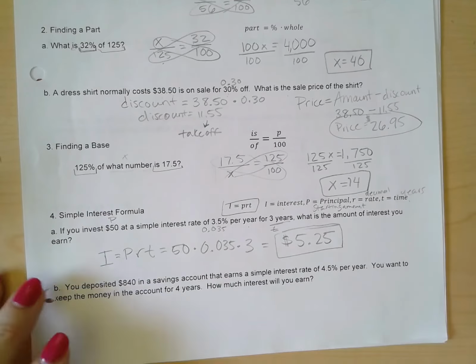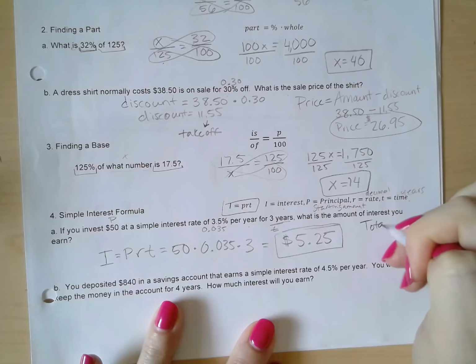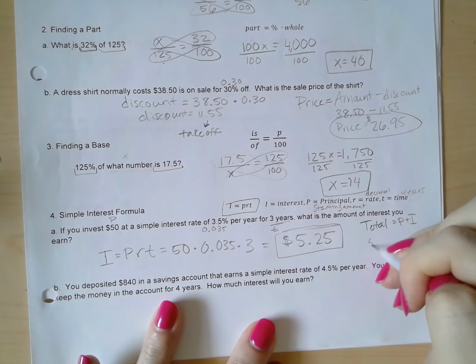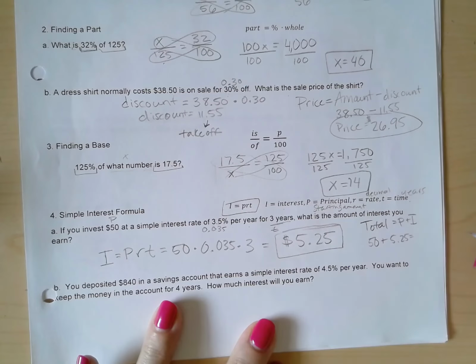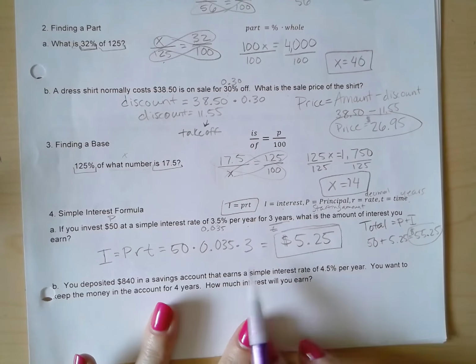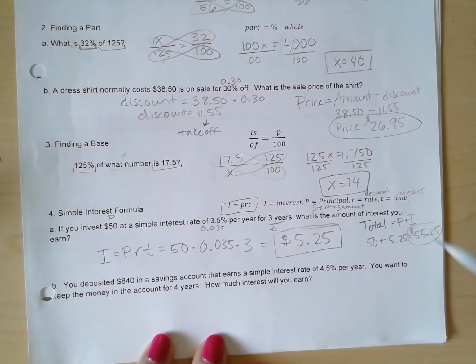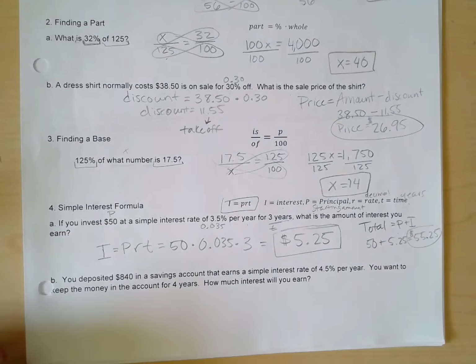So that's how much you would make just by leaving it in the bank, letting it sit there. But your total amount would be the principal plus your interest. So you would take your original $50 and add $5.25. So in the bank, after it's sitting for 3 years, you'd have $55.25. Okay, so this formula just calculates the amount of interest that you earn, not how much you'll have total. To do total, you add your starting amount plus your interest.